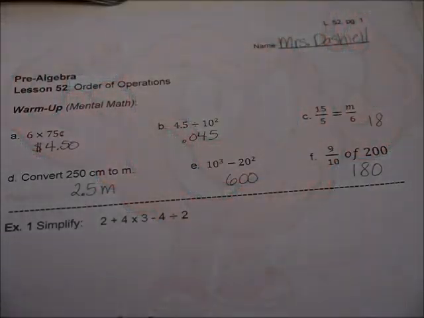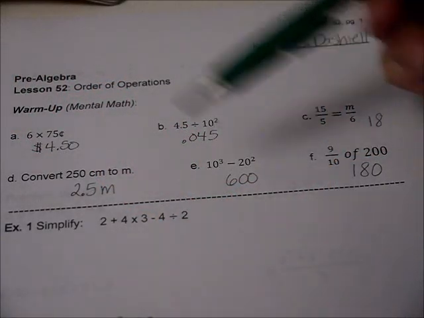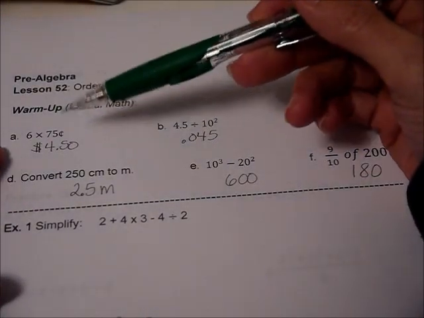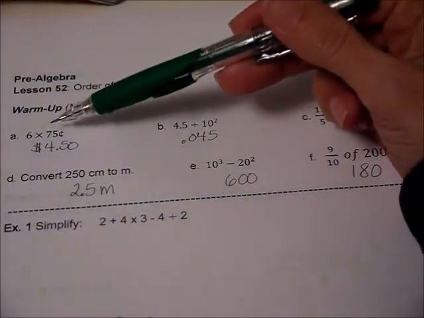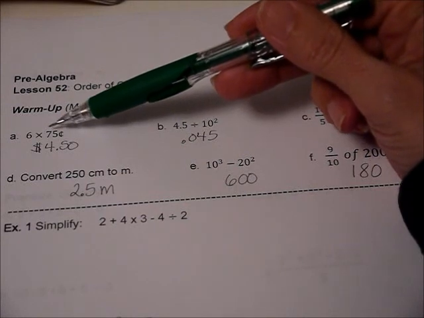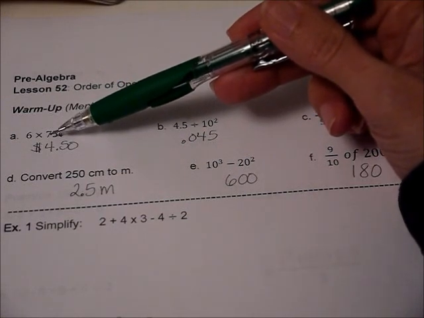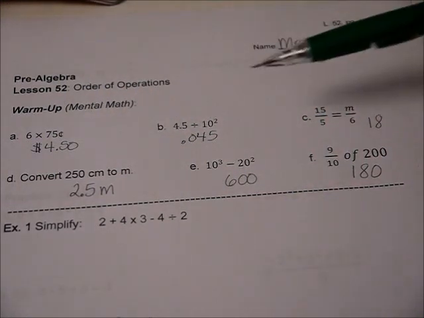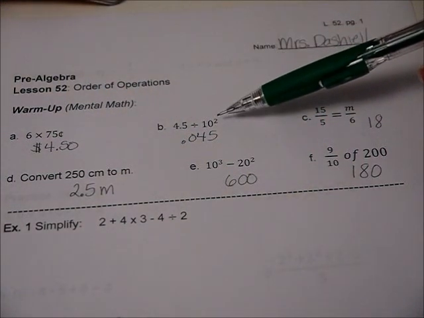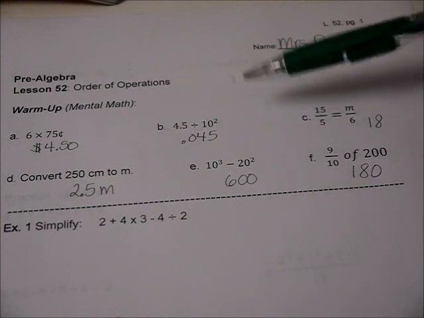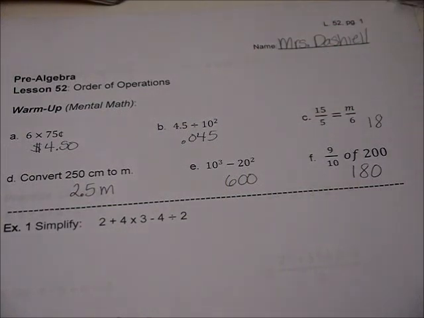Well, here we are with the warm-up answers. I've got $4.50 for letter A because I did 6 times 7 is $4.20, or 6 times 70, and then 6 times 5 cents is 30 cents. So $4.20 plus 30 cents. This, we just move the decimal point twice, and we're going smaller, so it goes to the left, so 0.045.